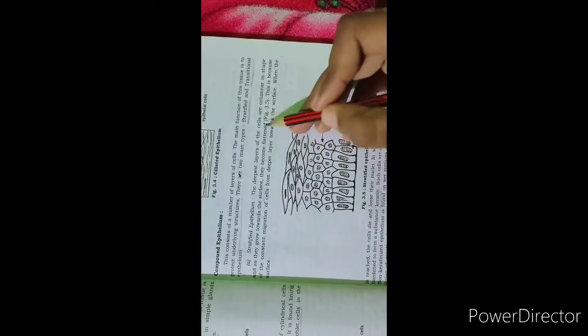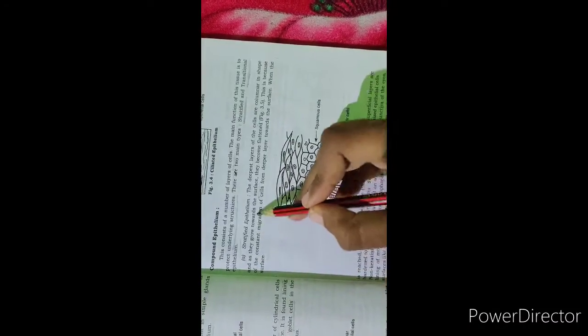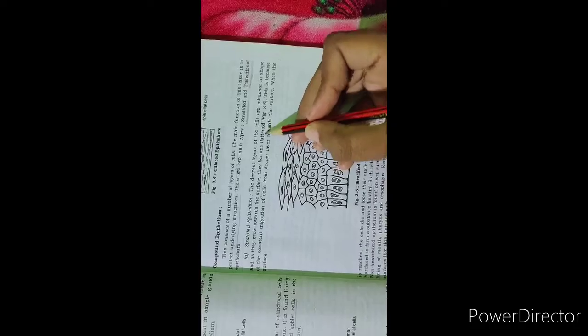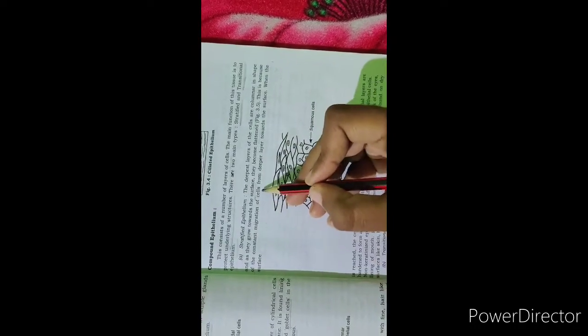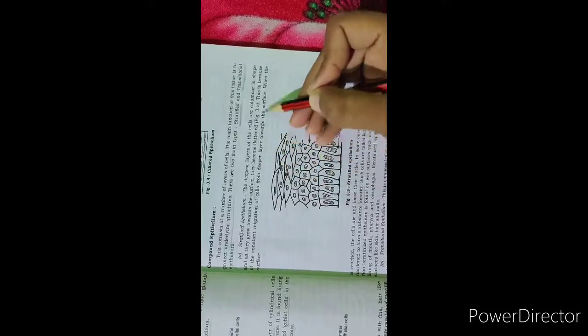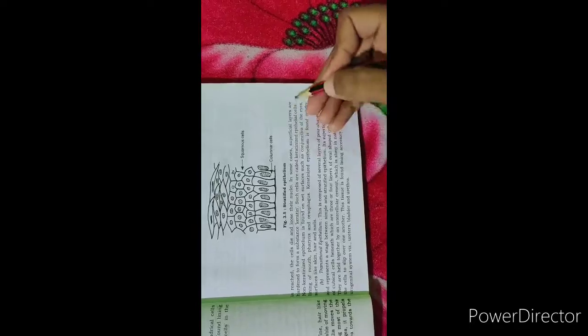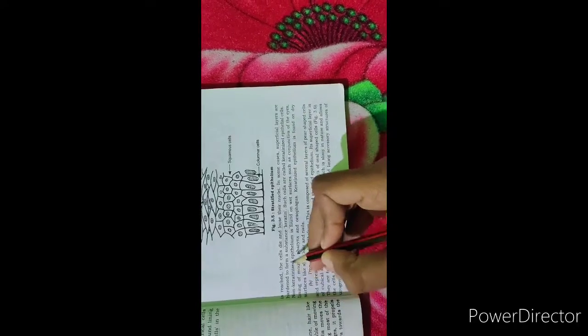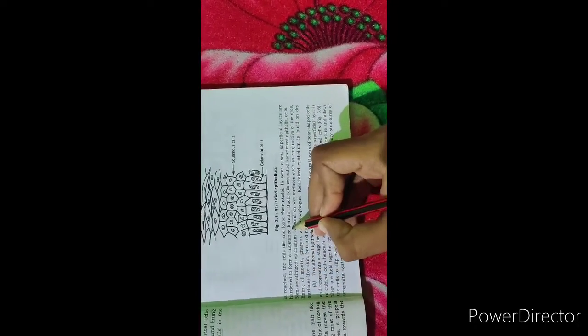The deepest layer of the cells is columnar in shape, and as they grow towards the surface they become flattened. This is because of the constant migration of the cells from the deeper layer towards the surface. When the surface is reached, the cells can die or lose their nuclei. In some cases, the superficial layers are flattened to form a substance called keratin.